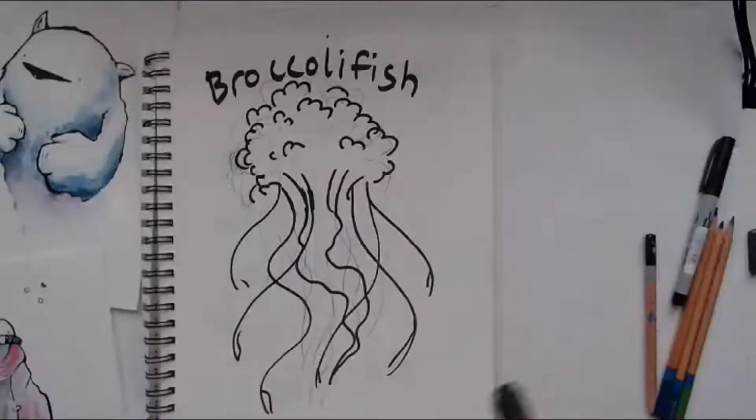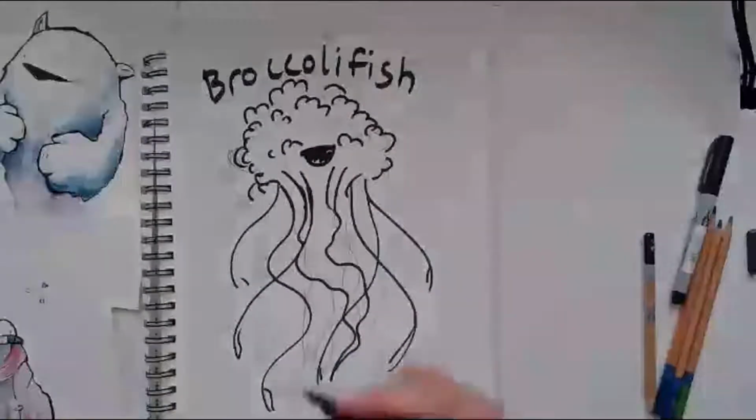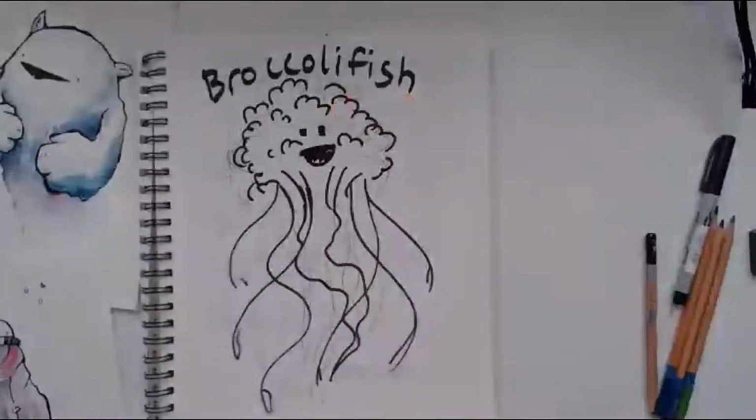So that's where it lives, and what does it eat? I don't know. Where's the mouth? So maybe you can put a mouth on there if you want to, or you can just leave it without, right? It's up to you.